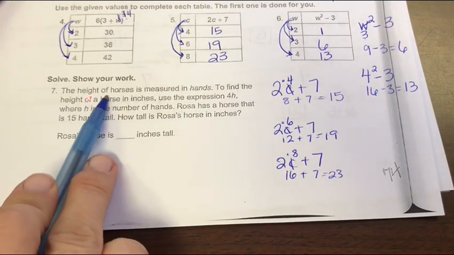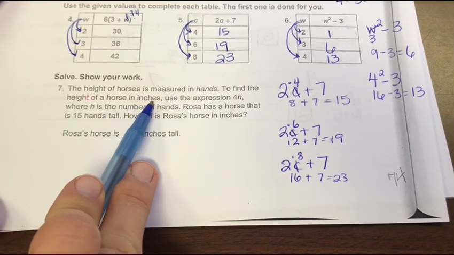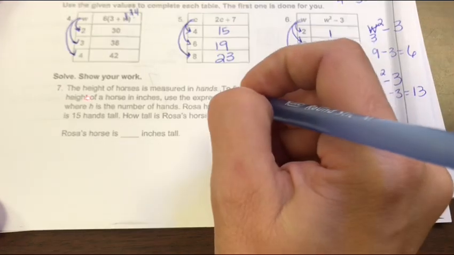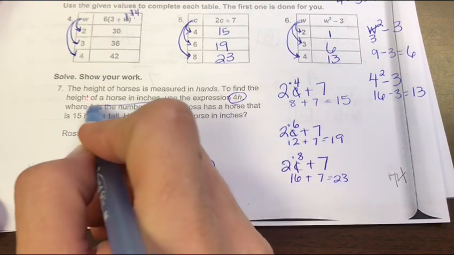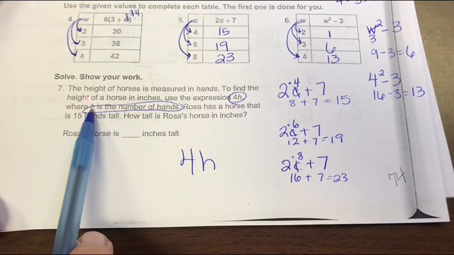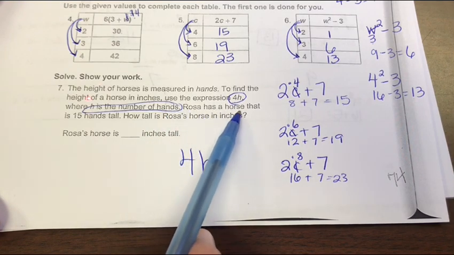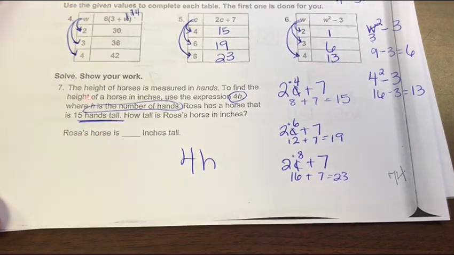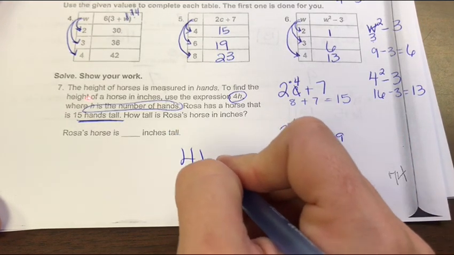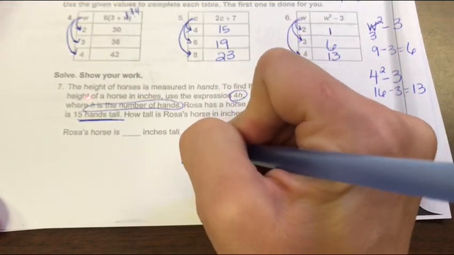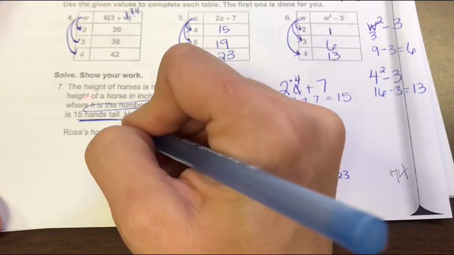So on number 7, it says the height of horses is measured in hands. To find the height of a horse in inches, use the expression 4h. So there's our expression, and h is the number of hands. So it's telling you what h is. So we're going to search and see if it's telling us how many hands tall the horse is. Rosa has a horse that is 15 hands tall. How tall is Rosa's horse in inches? So in place of h, we're going to put 15. So 4 times 15 is 60.